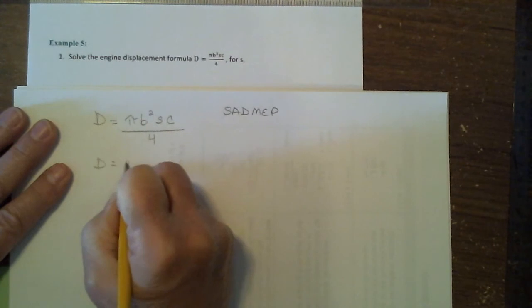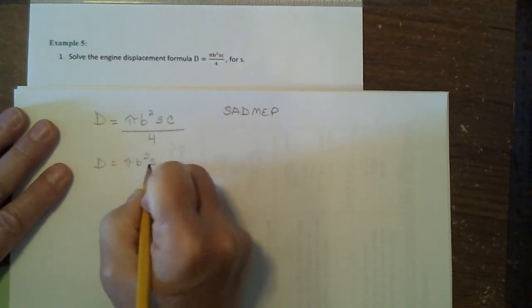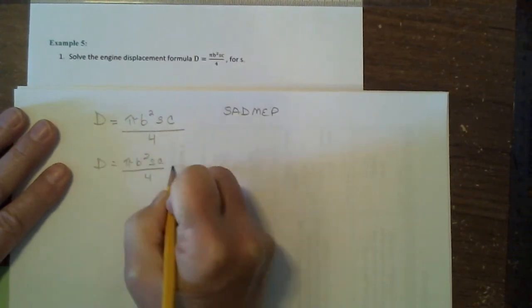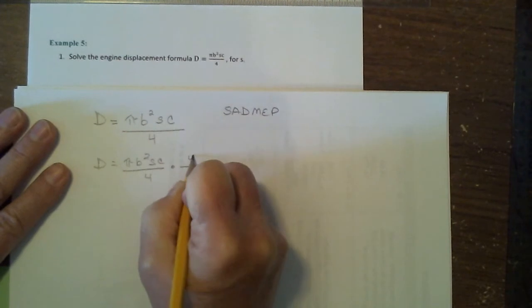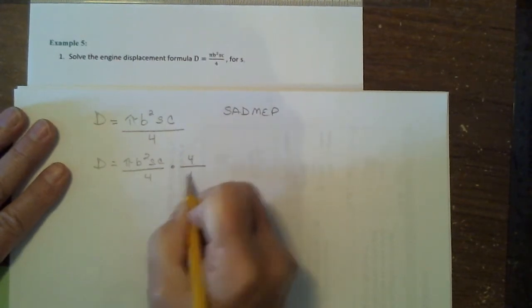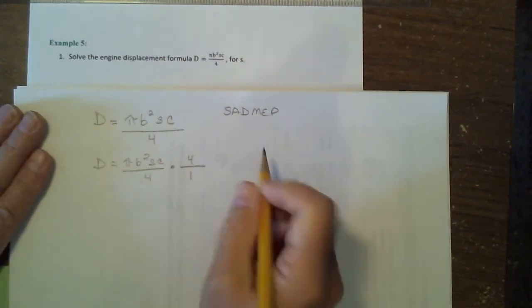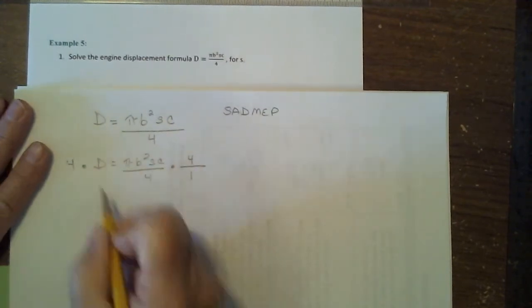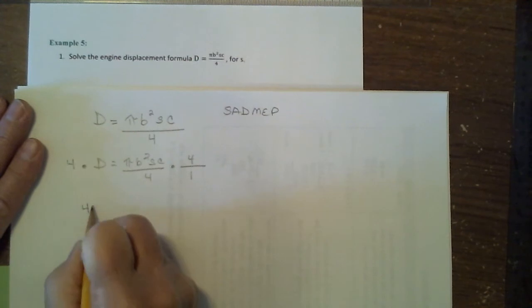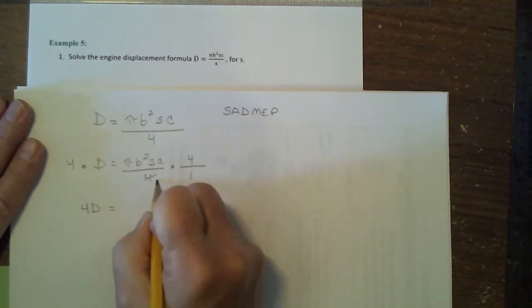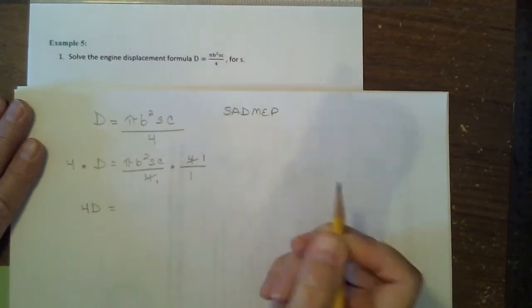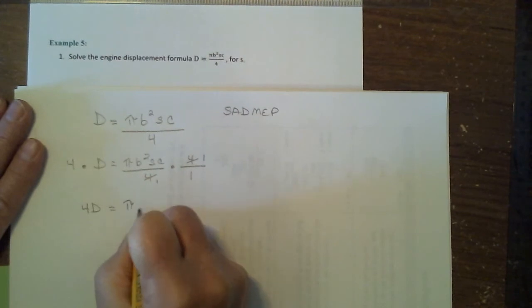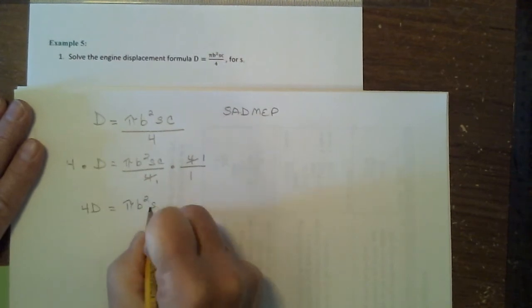And the way you undo the division is by multiplication. And once again, I'm going to make this guy look like a fraction because he's a fraction. And what I do to one side, I've got to do to the other. So over here, I get a 4d. These guys drop out. And I end up with pi b squared SC.